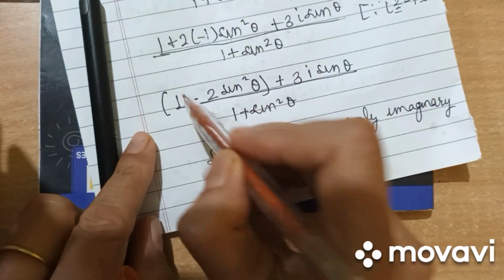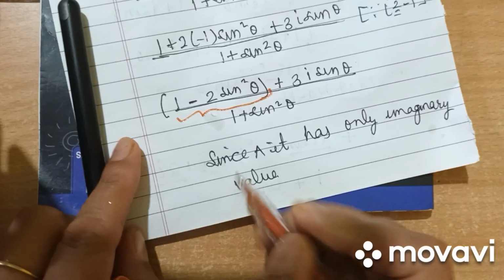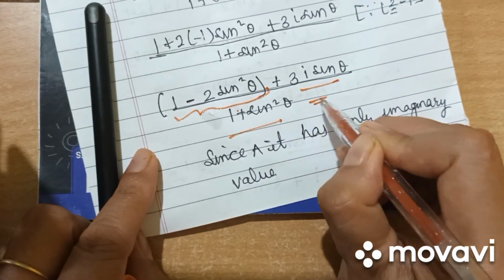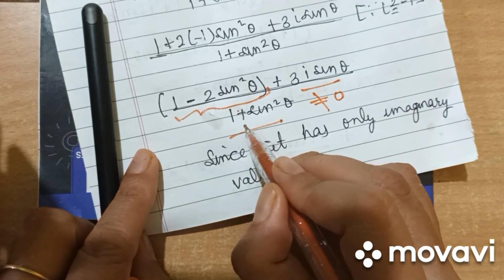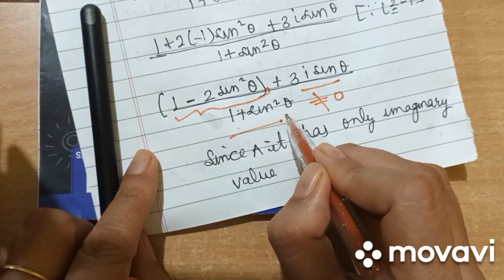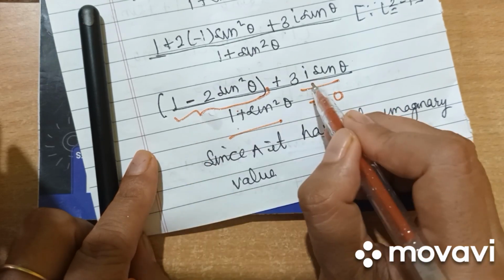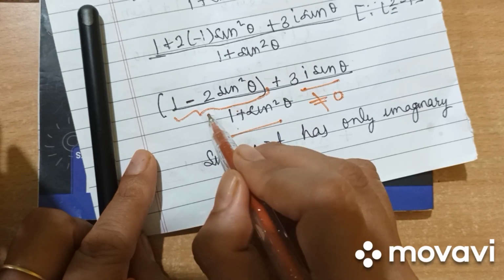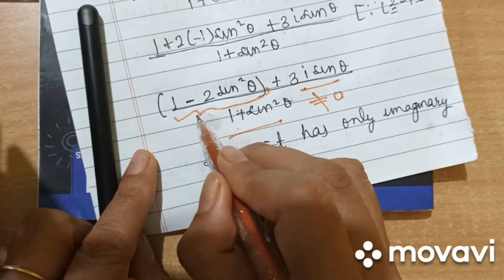So we are putting this part equal to 0, because this is the imaginary part and this is the denominator. The denominator cannot be equal to 0 because 1 plus sin squared theta is a positive value. This is the imaginary part. We have been given that A contains only imaginary values, so the real part will be equal to 0.